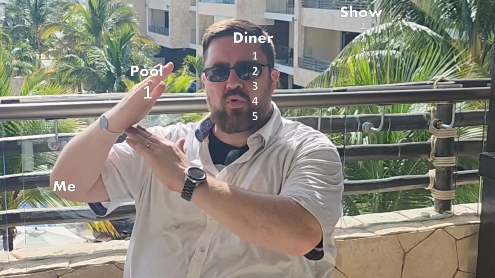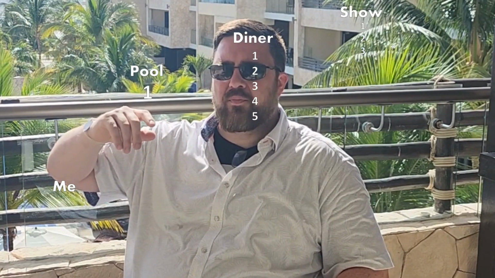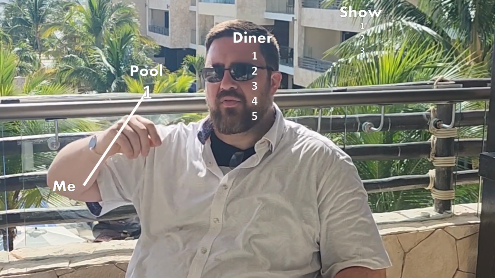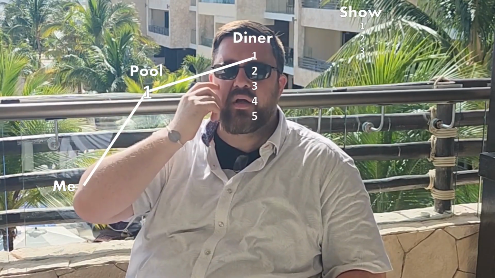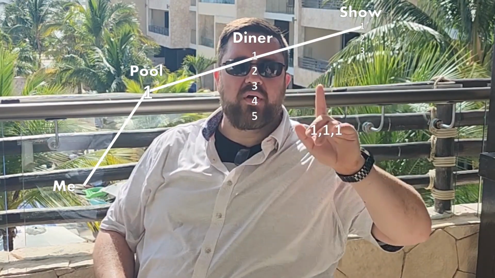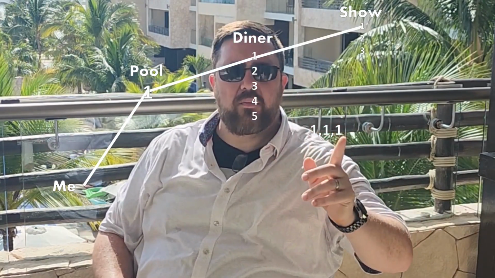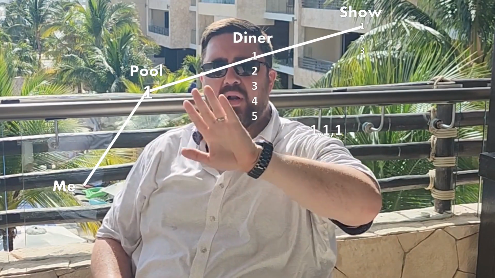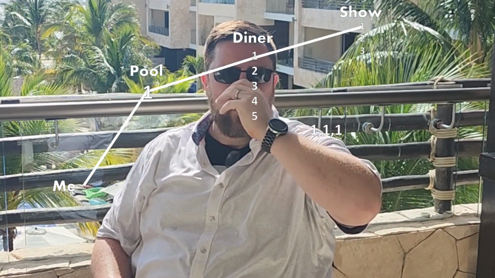Another way to go about this is to make a choice flowchart, where every choice splits off into every other possible choice. And at the end, you've got a whole long list of outcomes that are unique. So if I start with my pool question, I'll take pool number 1, and then restaurant number 1, and then show number 1. Okay, that's one outcome. And as long as I don't repeat 1, 1, 1, I'm fine.